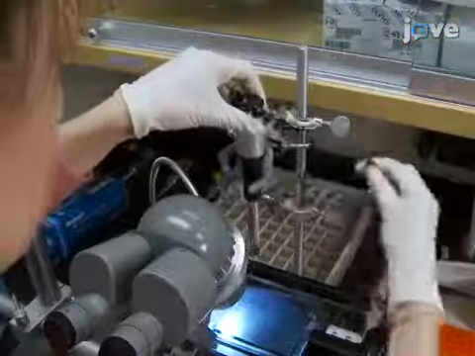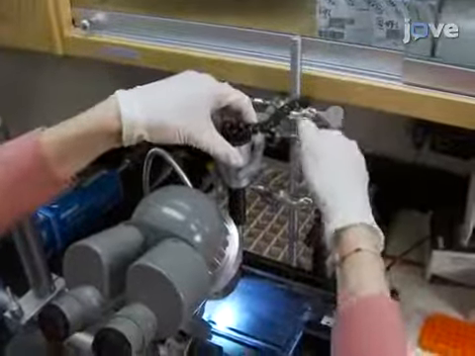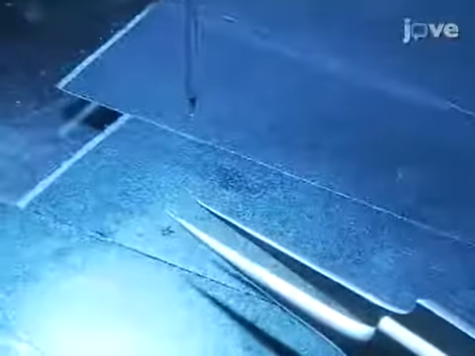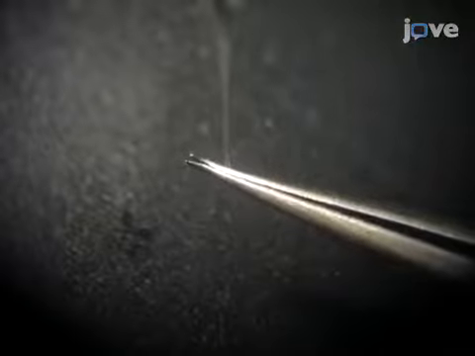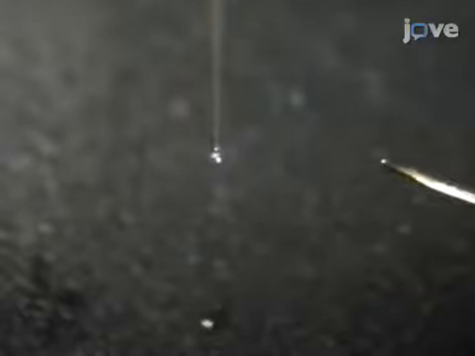Next, install the nanoinjector under a stereo microscope and break the end of the tip with forceps. After that, eject the oil until there is no air bubble trapped inside the end of the tip.